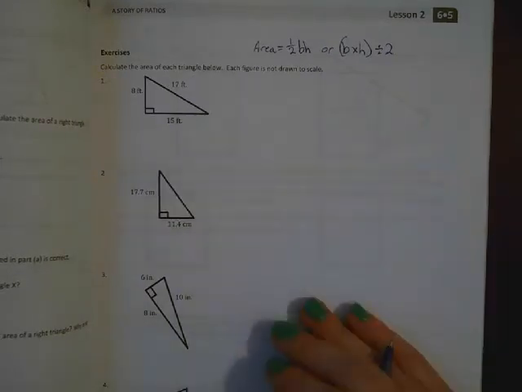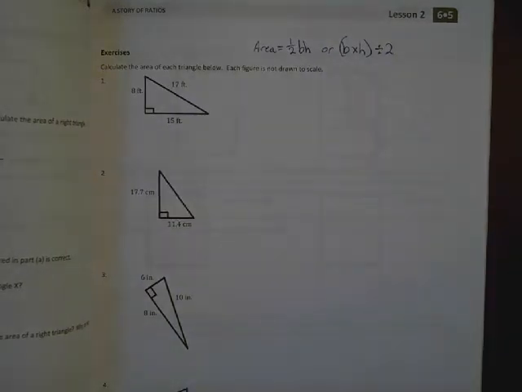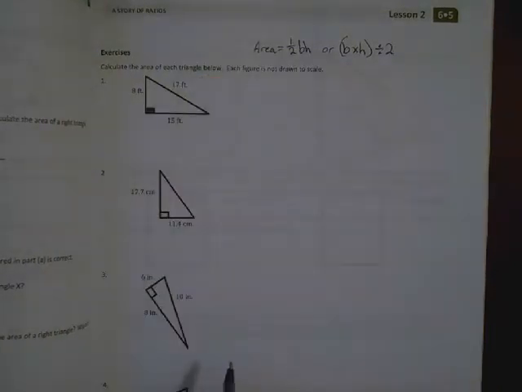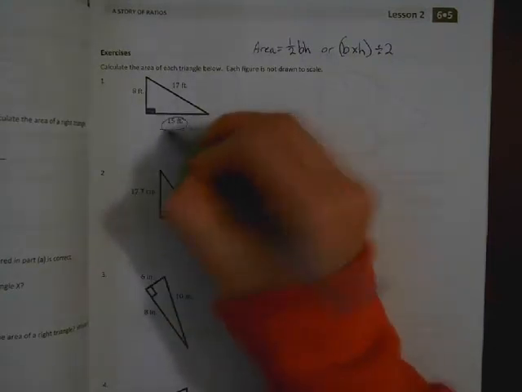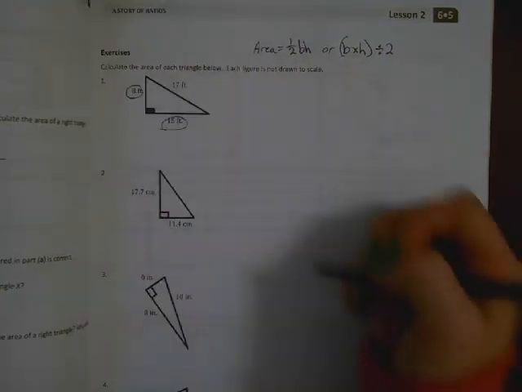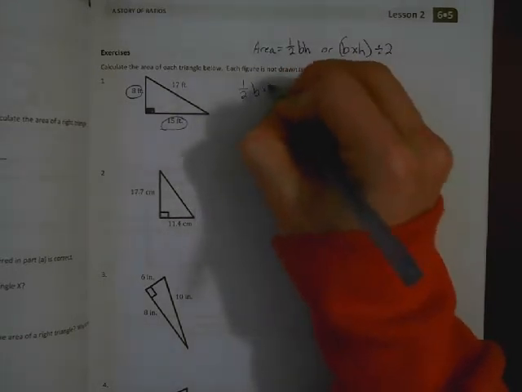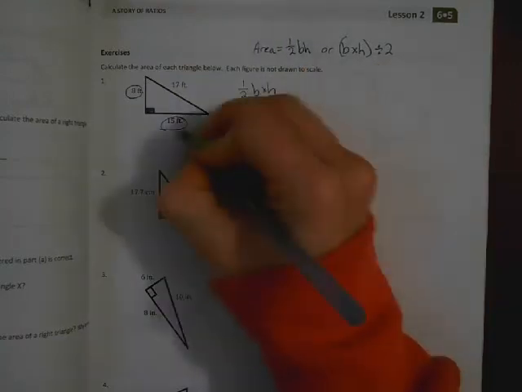With a right triangle, it's really easy because for our base and height, we look at the two lines that are touching that right angle. Those two are the 15 and the 8. My formula is 1/2 base times height. This here is my base, this is my height.